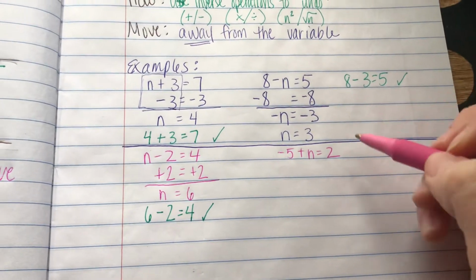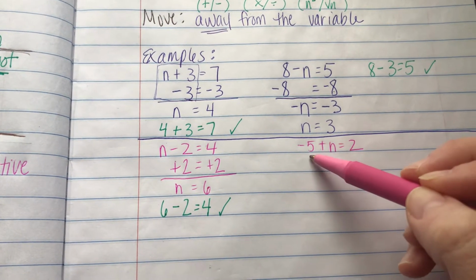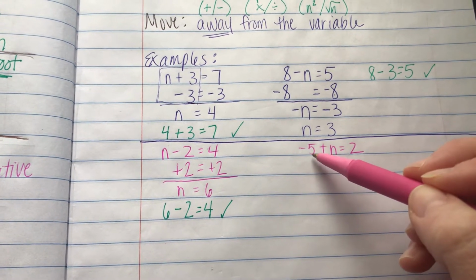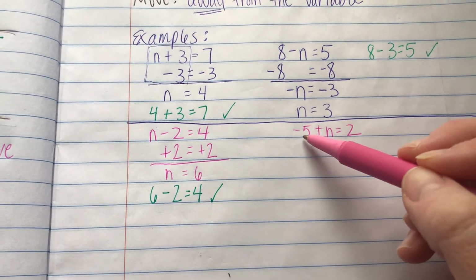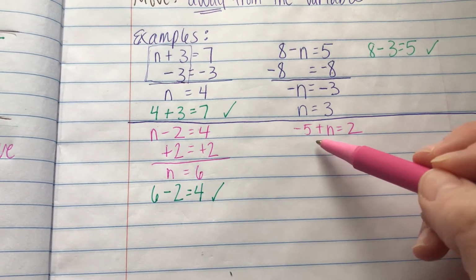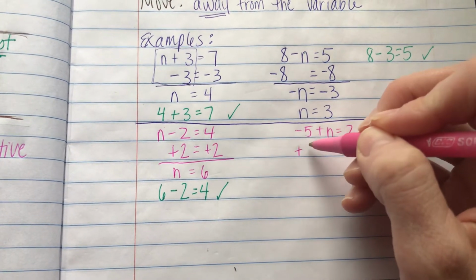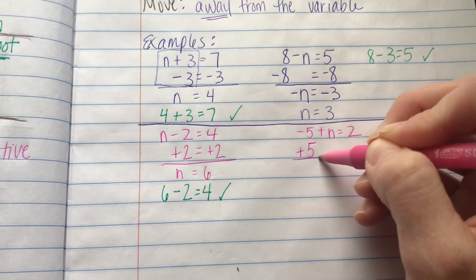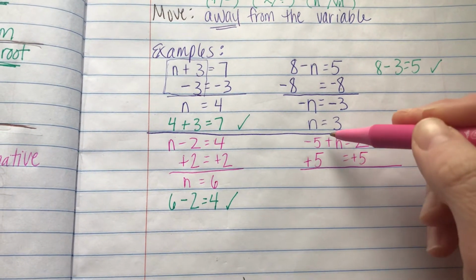Going over here to this example. Here we have a positive n and a negative 5. And so we want to add 5 to this side so that we can get n all by itself. I'm going to add 5 here and add 5 over here.